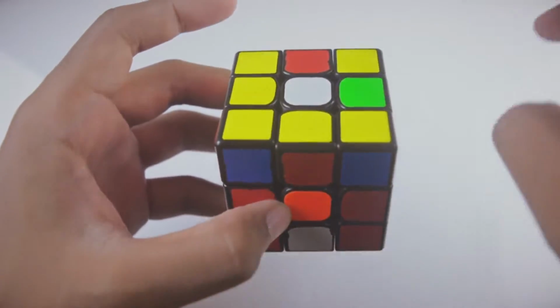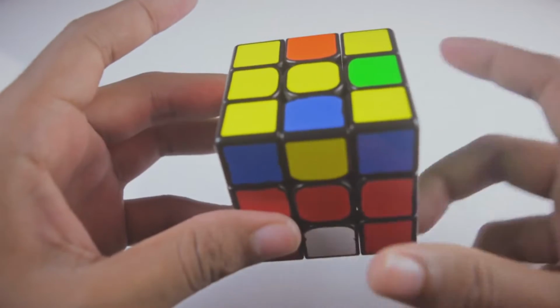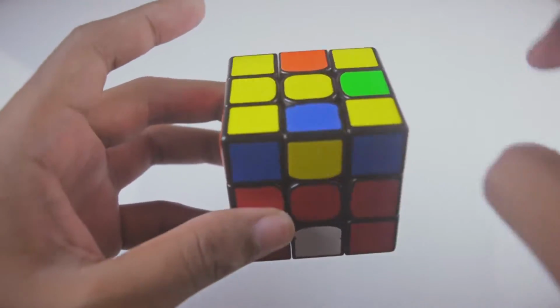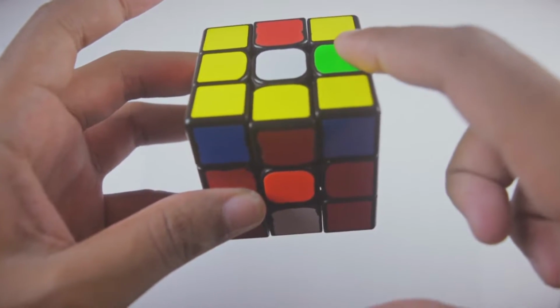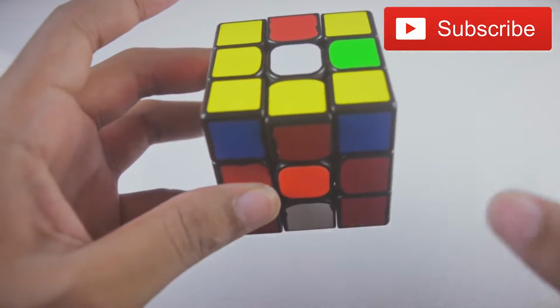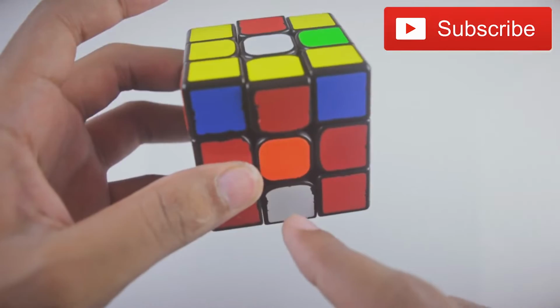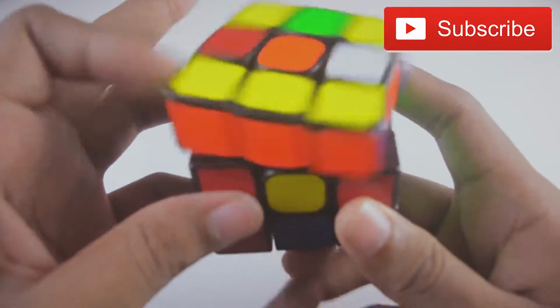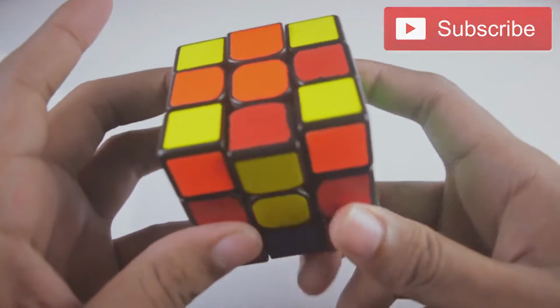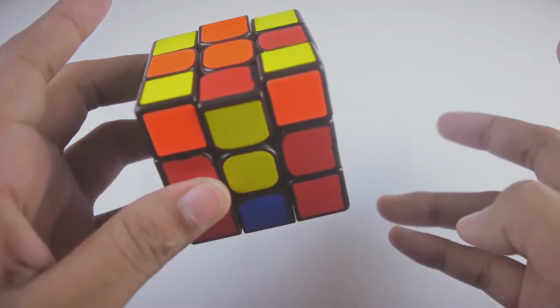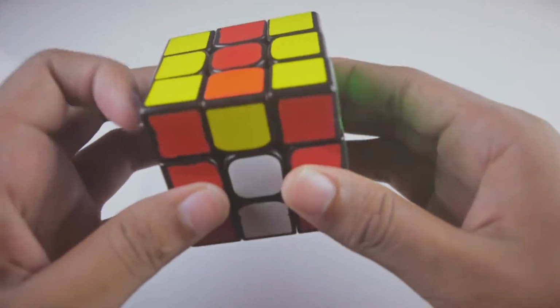And generally the way I will solve this case is to simply do an M2 move like this, and then I have the arrow case. But in this case, since I have one of the edges in here, I can sort of go for the misoriented centers case. And the way I will do that is to swap these two like this, and then this can go and match up with this edge at the back, and my LRs are solved. And now just simply solve like that.